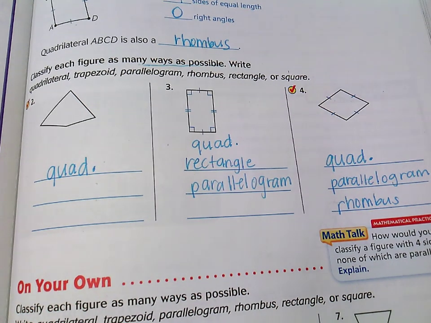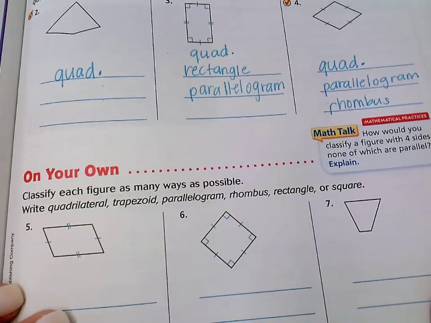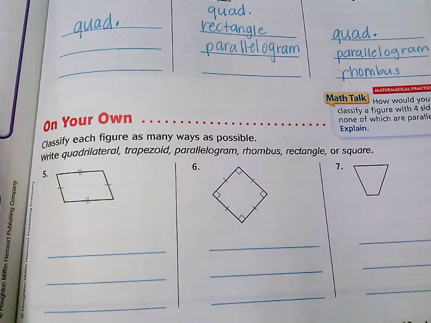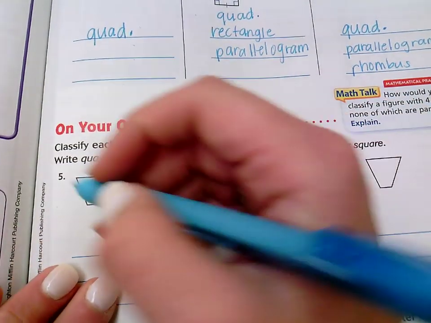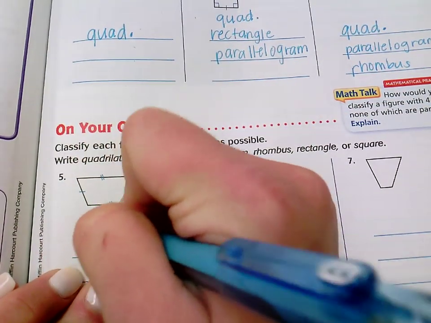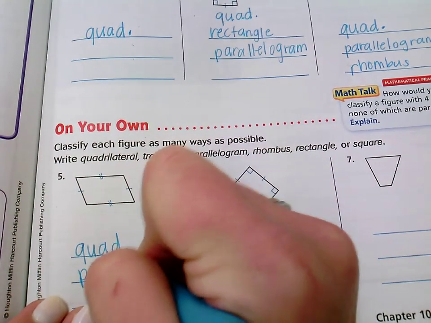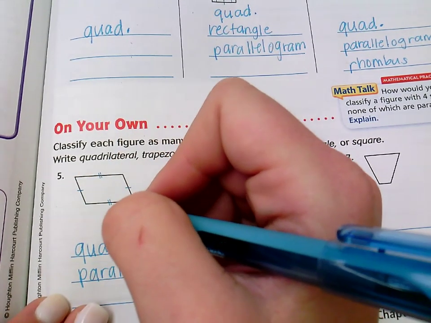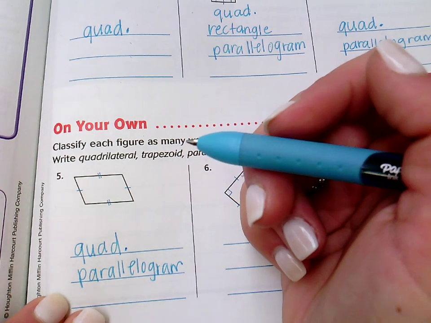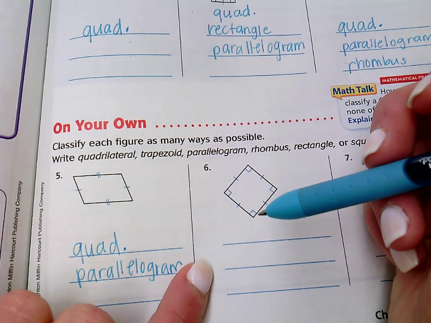Alrighty. Moving on to the bottom. It says classify each figure as many ways as possible. So we're doing the same thing as before. This one, you can look on your sheet and notice that it is a quadrilateral. It looks just like a parallelogram because it has two pairs of parallel sides and two pairs of sides of equal length. And that's about it.